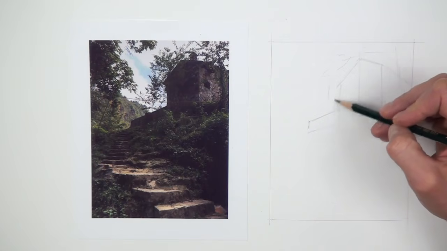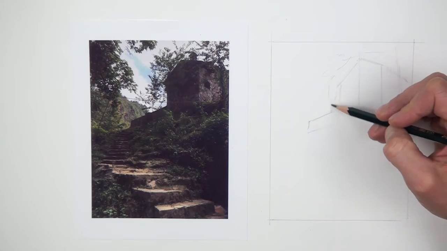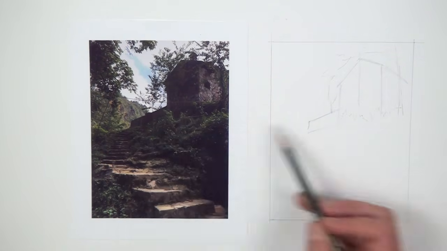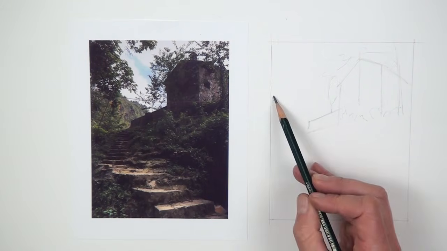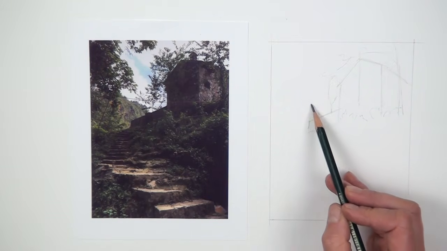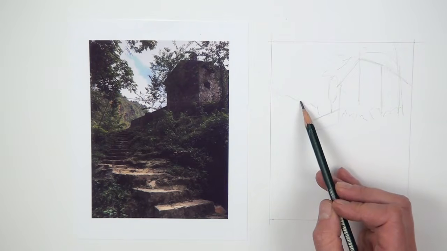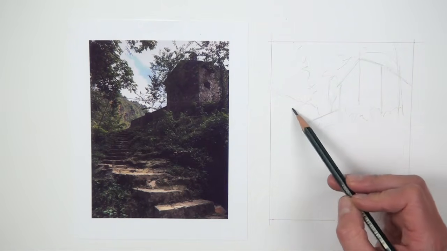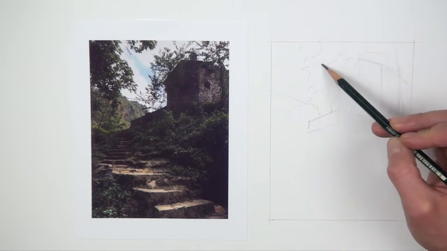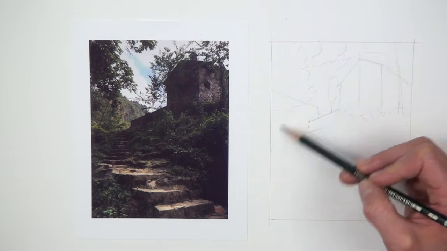So we've got a tree here, put that in as a basic oval for now. Background trees there. We can just put those in as a simple angle for now, more than anything else. And then we've got this tree that is creeping in on the left-hand side, so we can put that in.